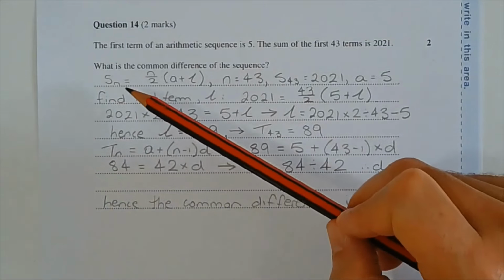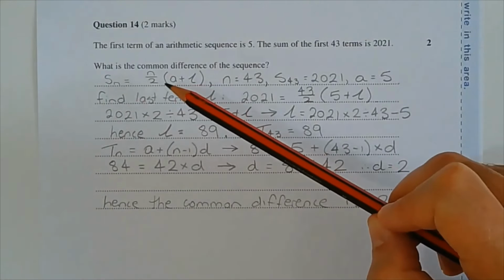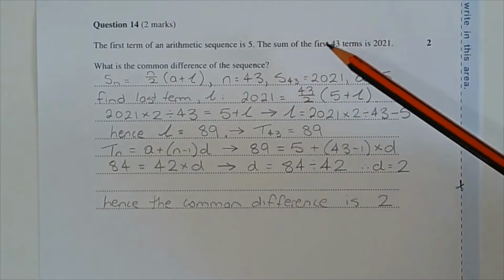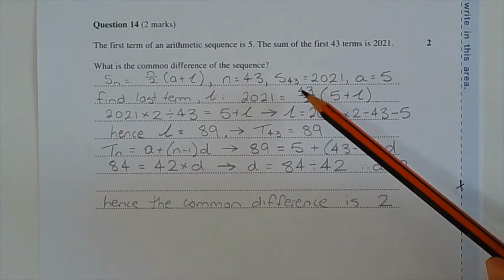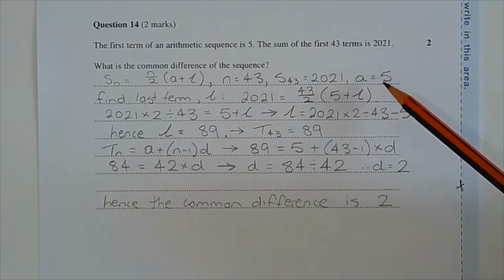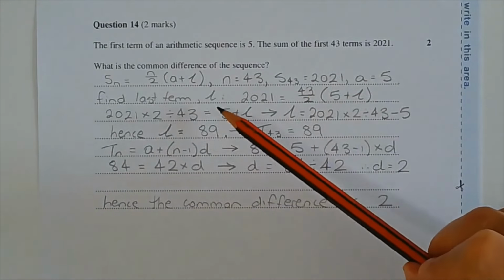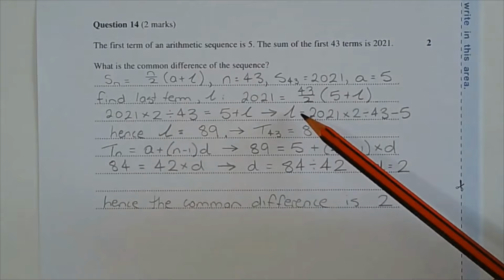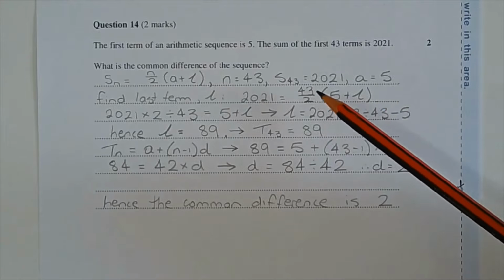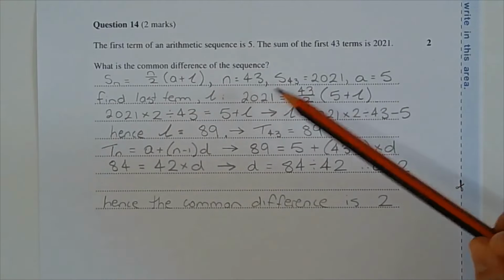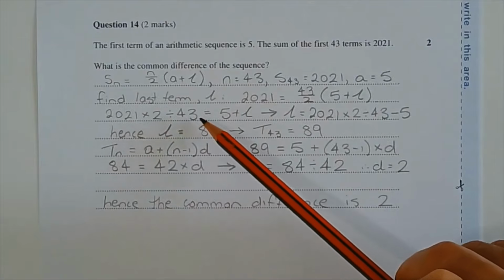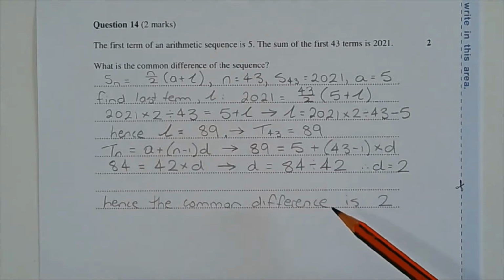So Sn, or the sum to n terms, is equal to n over 2 multiplied by A plus L. N is equal to 43, so that's the number of terms in this partial series. And S43, so the sum of the first 43 terms is 2021, and the first term, A, is equal to 5. So solving for L, we have 2021 is equal to 43 over 2 multiplied by 5 plus L, and then multiplying both sides by 2 and dividing both sides by 43, we have 2021 multiplied by 2 divided by 43 is equal to 5 plus L.